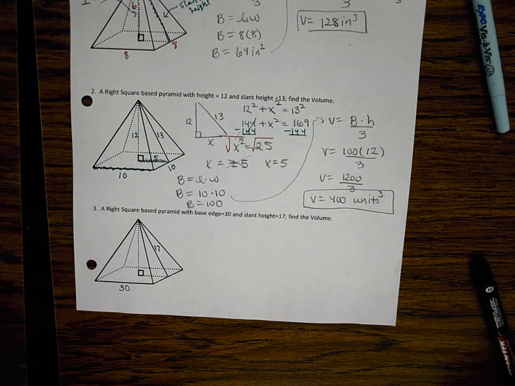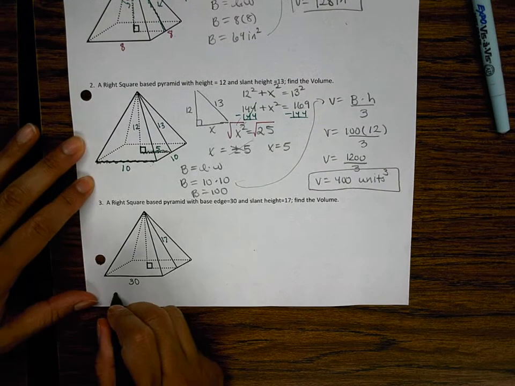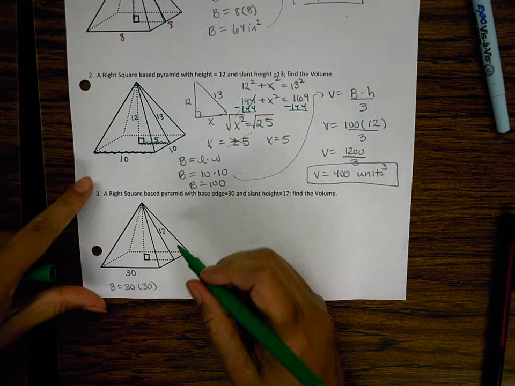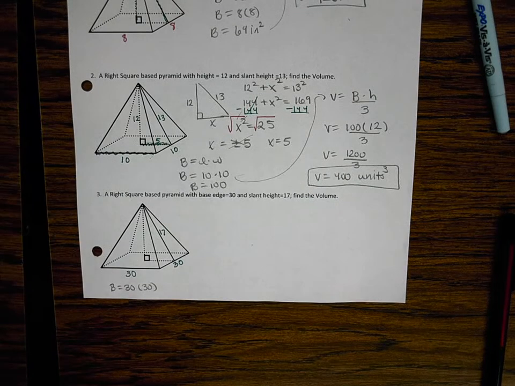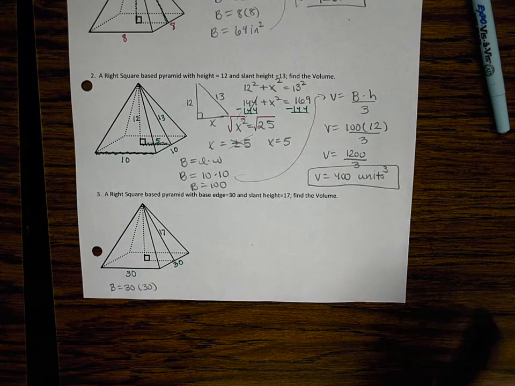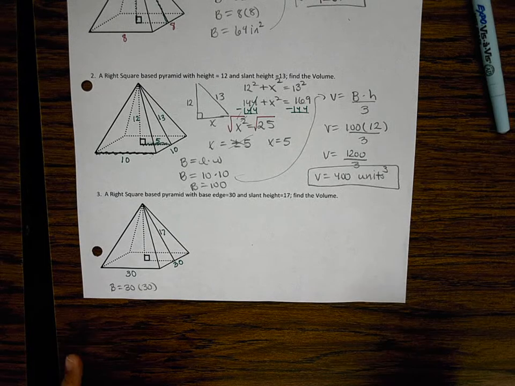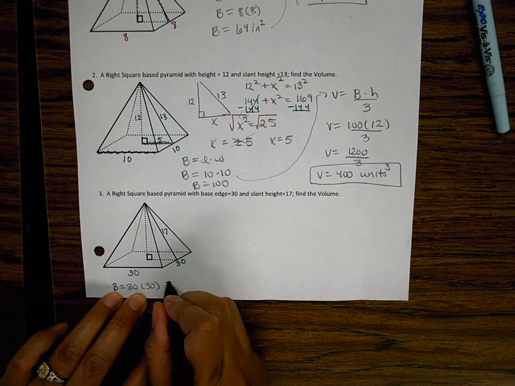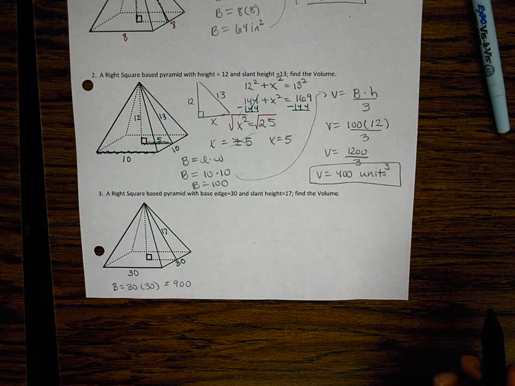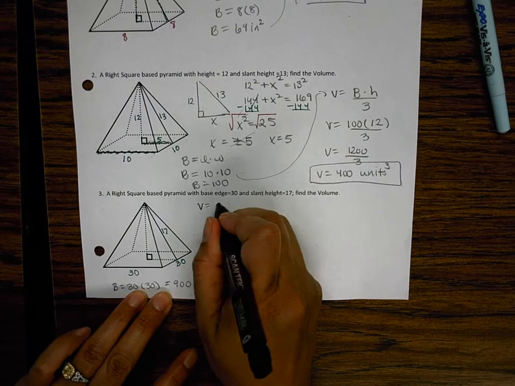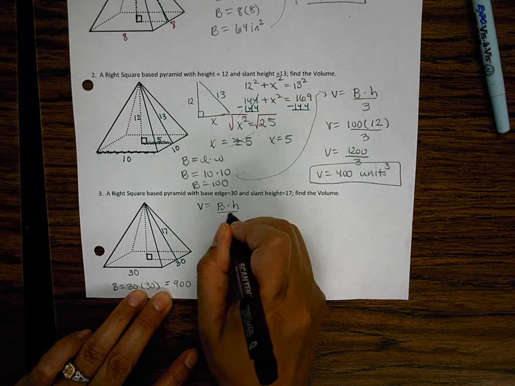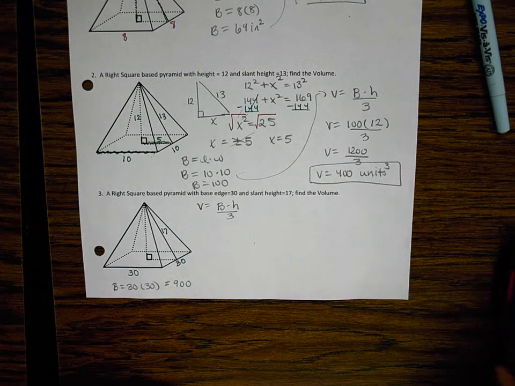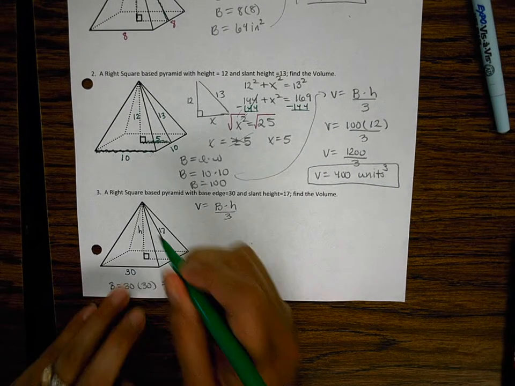Okay, now a really quick side note, we know that big B is 30 times 30. That we can do without any extra work because it's a square base and the base edge is 30, it's 30 times 30. So that part we know without any extra work. We know that this is going to be 900. All right, but the volume is area of the base times the height divided by 3. And the height is this height here, not the 17. So I need to find the height. How do I do that?